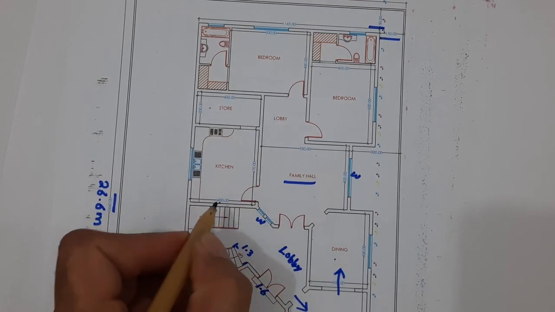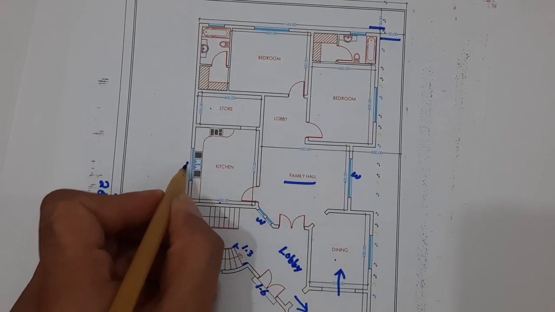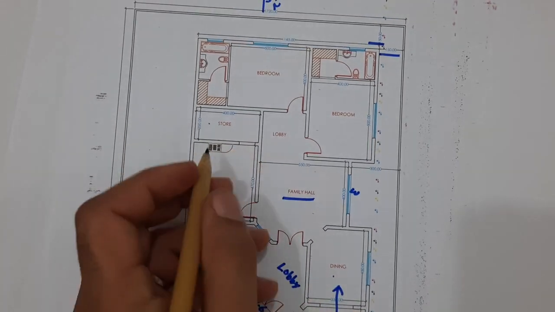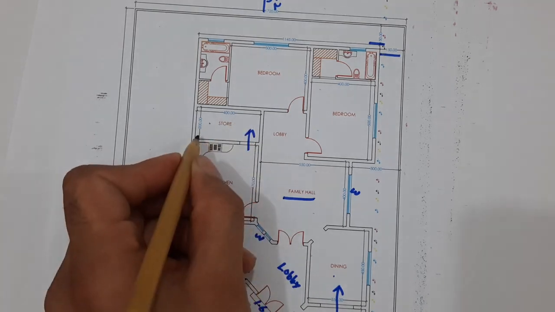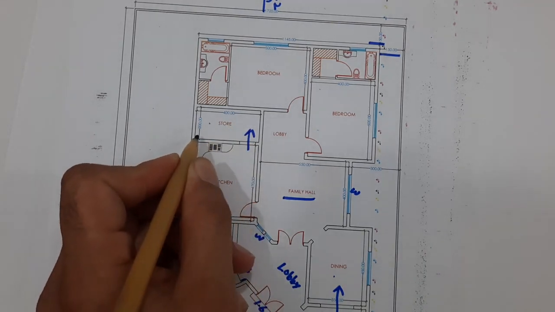The other one is the kitchen. Size of this kitchen is 4 meter by 4.7 meter. This is the window for this kitchen. Next guys, we also have the store from this kitchen. Size of this store is 4 meter by 2 meter.